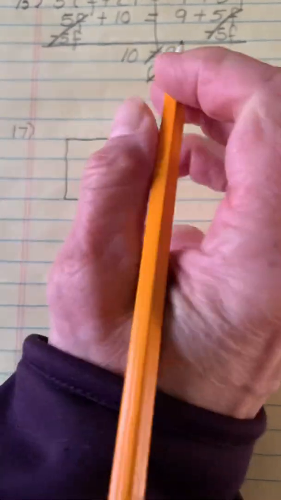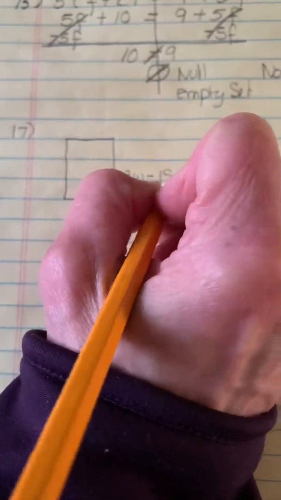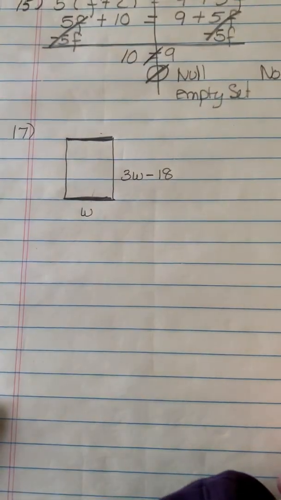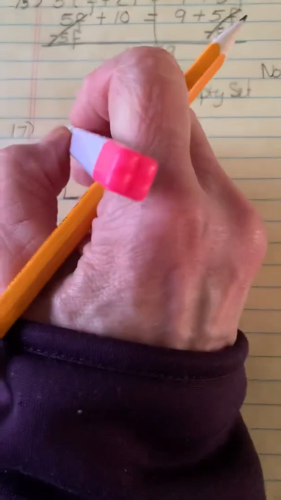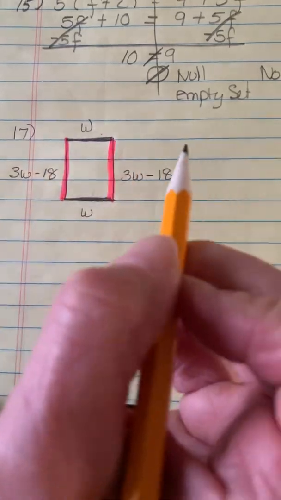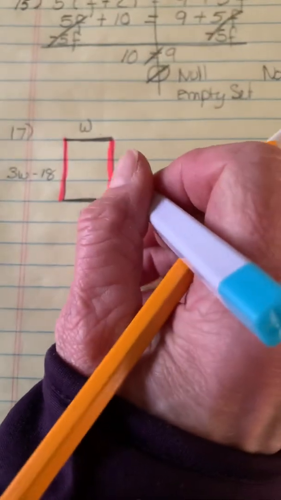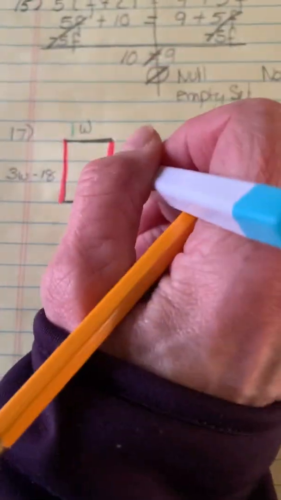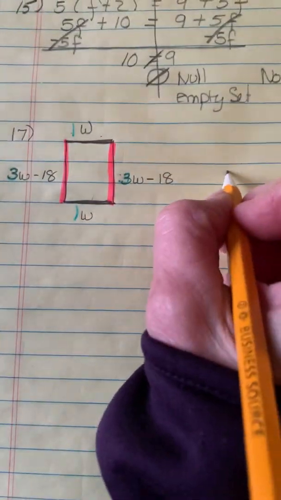It's an interesting thing that some of you don't know the rules of a rectangle. If this side is W, then isn't this side W? Because on a rectangle, opposite sides are equal. And if this side is 3W minus 18, isn't this side 3W minus 18? Yeah, I'd say so. And then you look at this and go, wait a minute. I got 1 here, 1 here. I have a 3 here, and I have a 3 there. Those are families. They're all from the variable W family. 3, 6, 7, 8 of them.